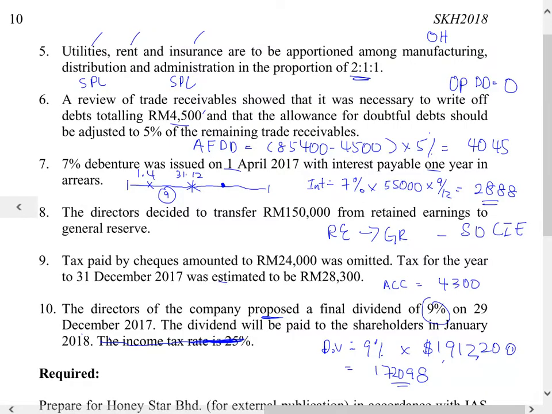Note 8. Note 8. The director decided to transfer 1/5 to retained earning, from retained earning to general reserve. So, statement of changes in equity, transfer.